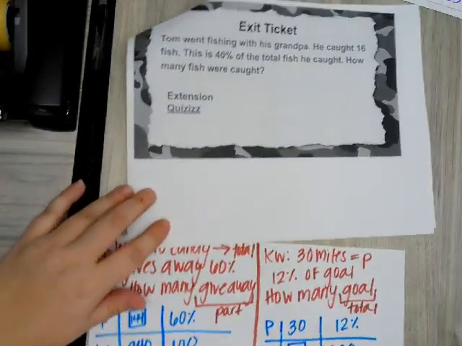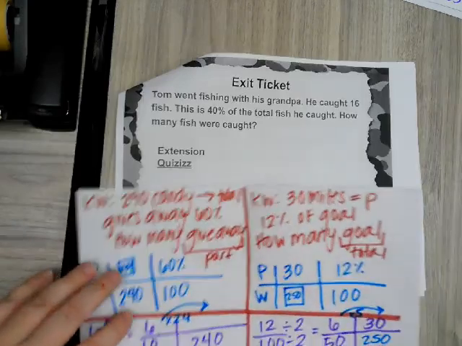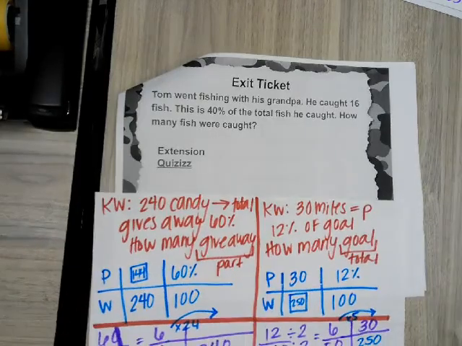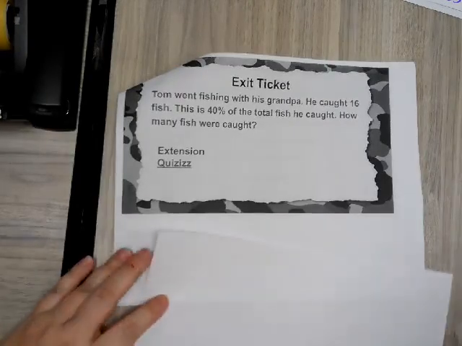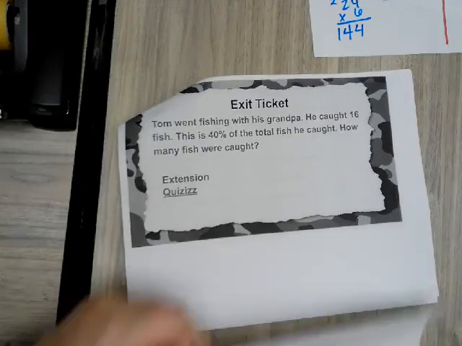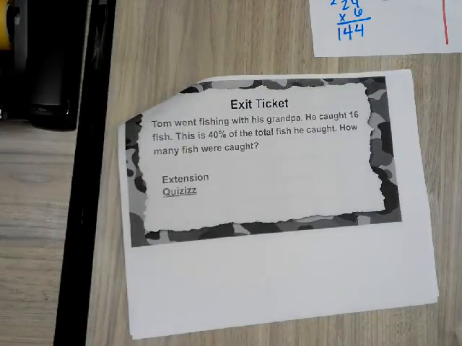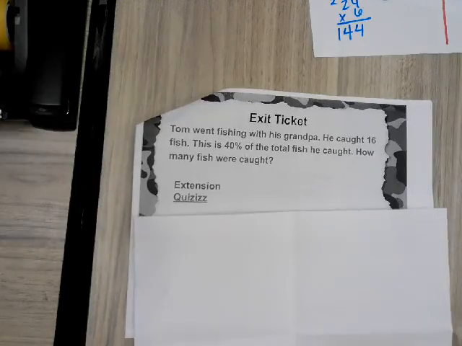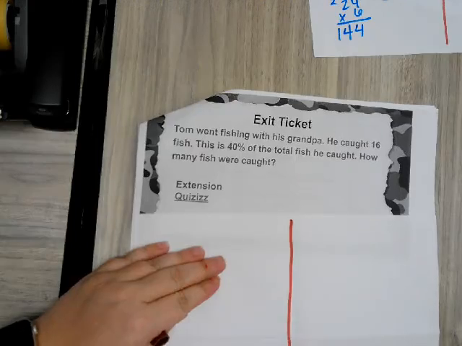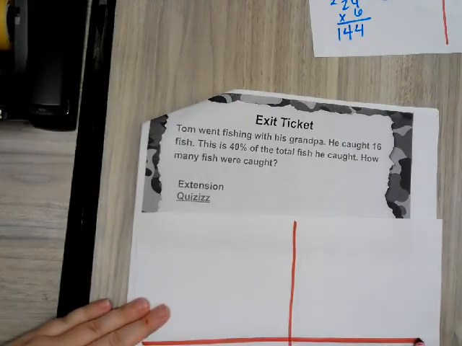I don't have enough room here, so I'm going to get another paper. Tom went fishing with his grandpa. He caught 16 fish. This is 40% of the total fish he caught. How many fish were caught?